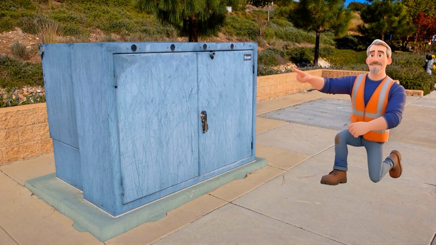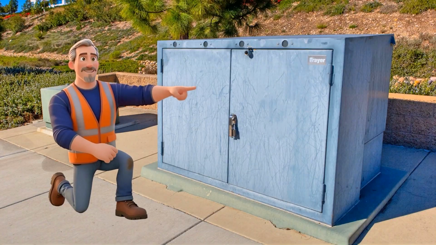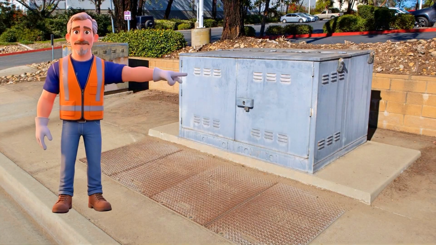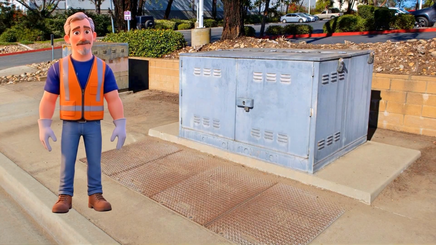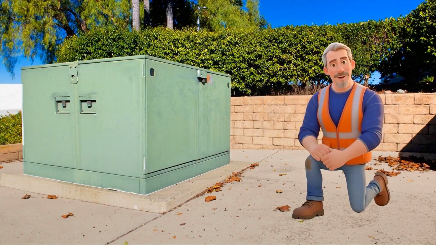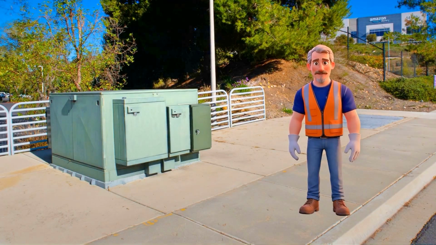Hey, do you know what this is? This is a high voltage electric distribution switch. Your local utility uses these to distribute power throughout your neighborhood. These things are everywhere. Here's another one. Let me show you how these things are used.